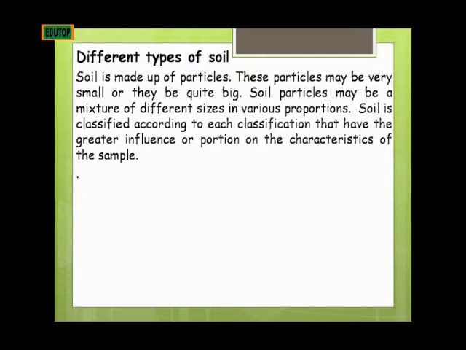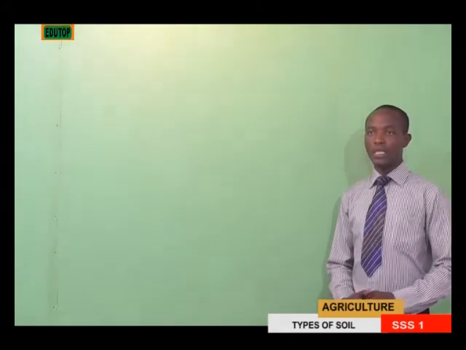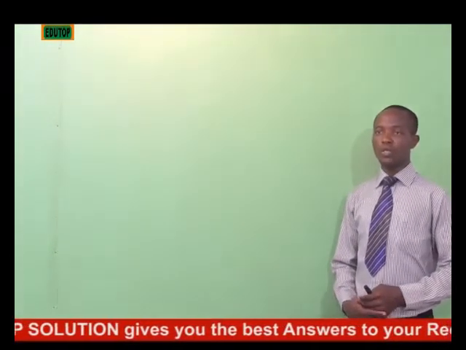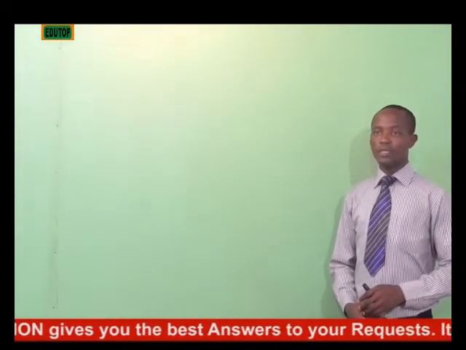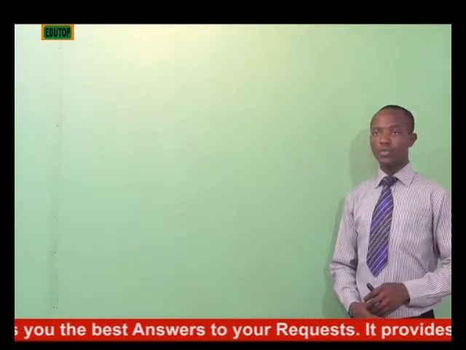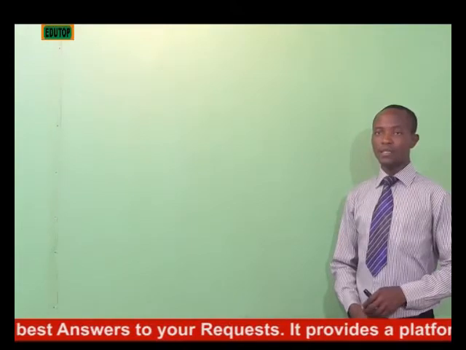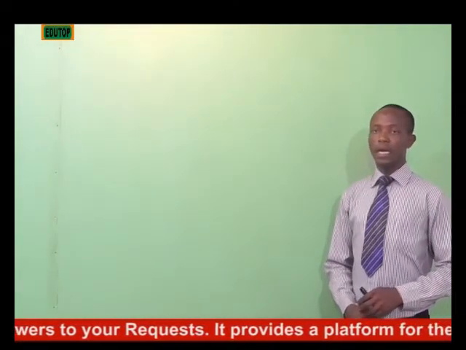That is, before we can say that this is a particular soil, it is the proportion of that soil in the sample that will determine the type of soil that we are actually looking at. The proportion of that soil will give us the characteristic of the sample that we are talking about.